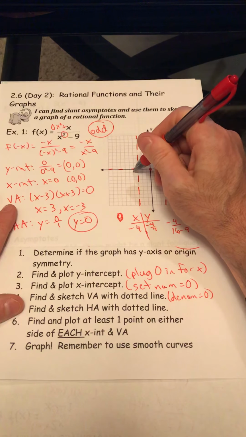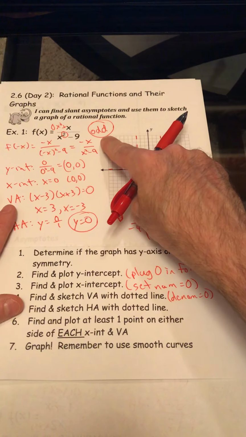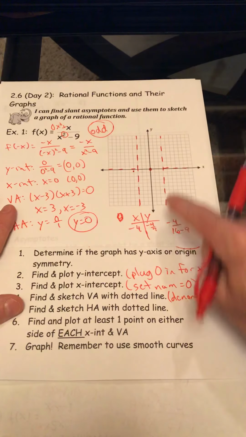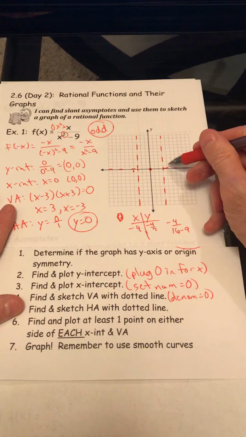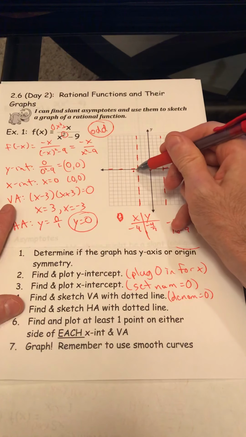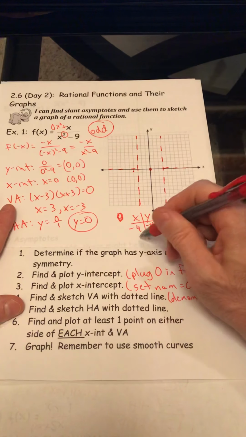Now, that's roughly here. Here is where, if you use symmetry, you don't have to necessarily plug in a value at positive 4. Because it's symmetric to the origin, the opposite point will actually be on the graph.